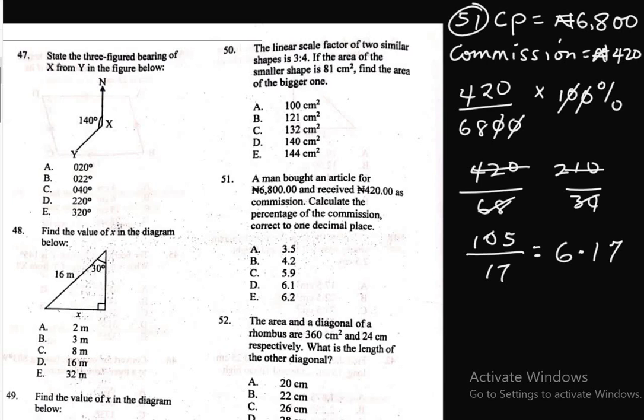6.17. Now a lot of you may be in a hurry to pick, what option? That's 51. To pick D, 6.1, but that is wrong. The answer is E. Reason being that the instruction says correct to one decimal place. One decimal place from here to here ideally should have been 6.1. But the digit after is up to 5. Whenever it's up to 5, you must round it up by 1 and add it here. So if you round 7 up to 1 because it's up to 5 and add it to this one, you are going to have 6.1 plus 0.1, 6.2 as our answer.